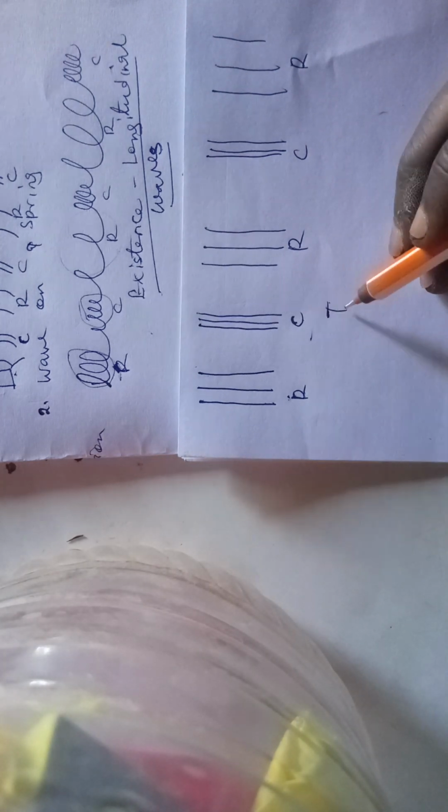The same thing applies to the speaker that we looked at earlier on. So this is compression, rarefaction, compression, rarefaction, compression. The same thing applies even on a spring. We have rarefaction, compression, rarefaction, compression, rarefaction, and compression. So that is how a longitudinal wave exists. Now, let's move on to the terms used in wave physics.